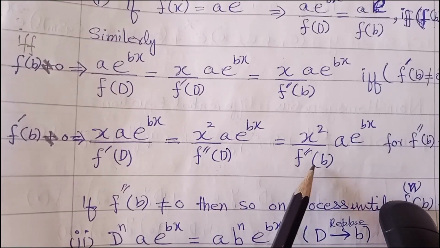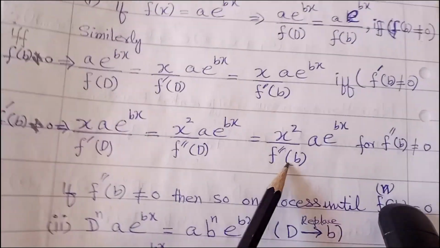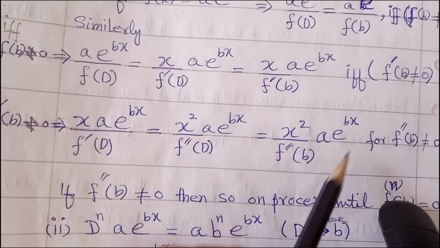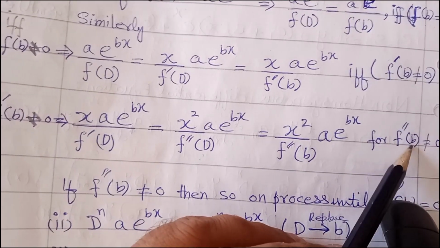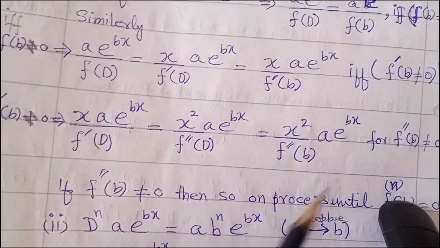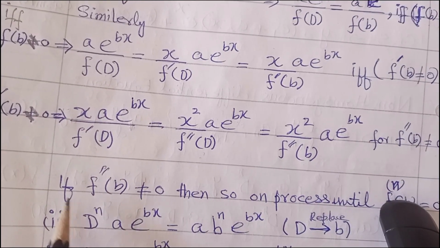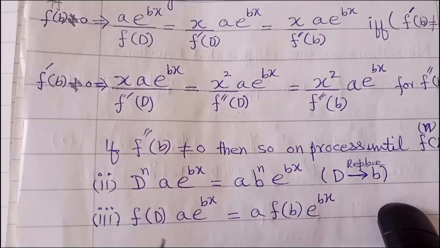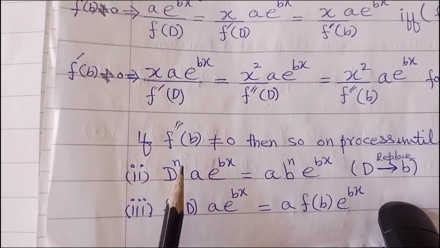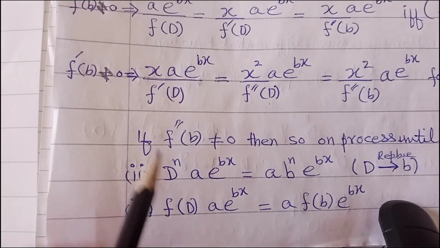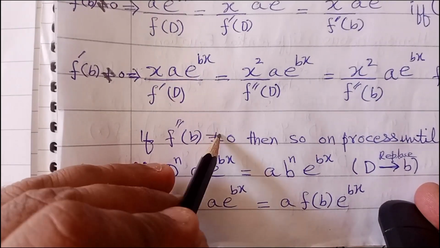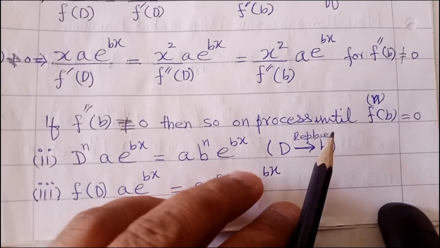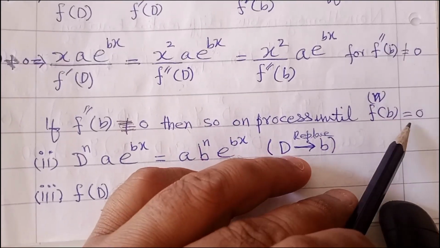If f double prime b is again equal to 0, we will proceed further with this solution. This will proceed until we get the final answer, that is, until f of n of b is not equal to 0.